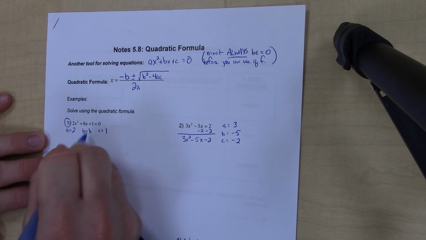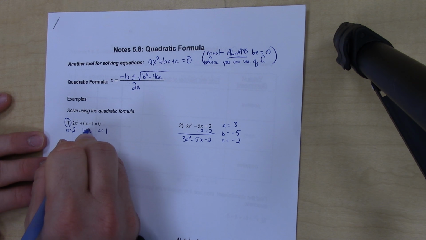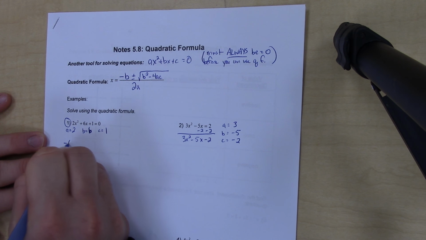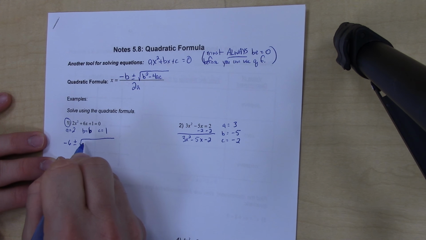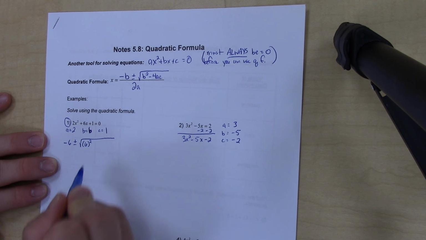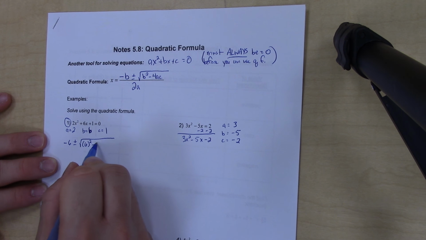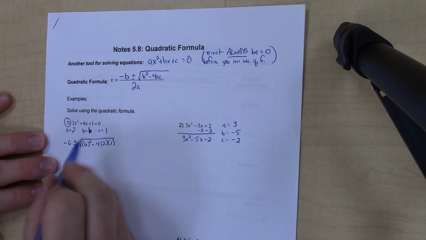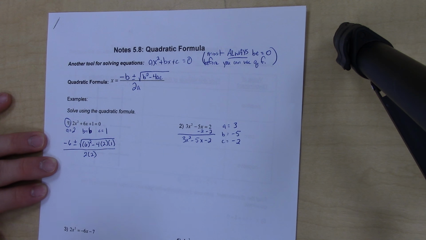Now, when I go to set this problem up again, I'm just going to plug it right into there. I'm going to take the opposite of B, which is 6, so negative 6 plus or minus, and I'm going to be very intentional about what I write here. I'm going to plug in 6 squared, so whether it's negative or positive, this value is always going to be positive after I square it. Remember that. Minus 4 times 2 times 1, I've just plugged everything right in like that, all over 2 times 2. Simple as that. Okay.